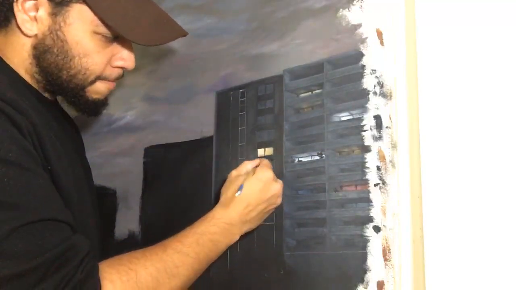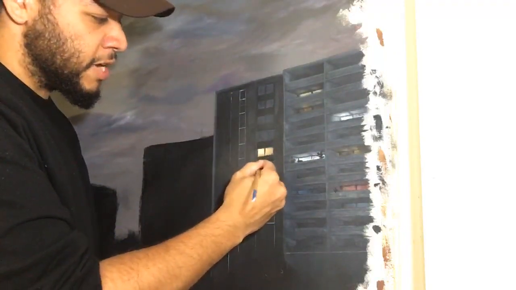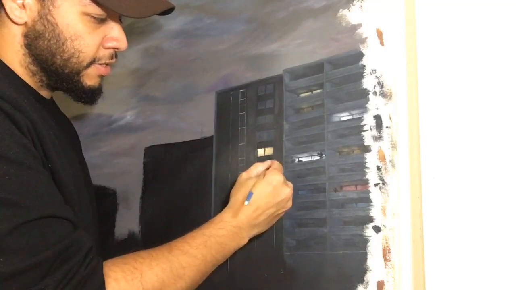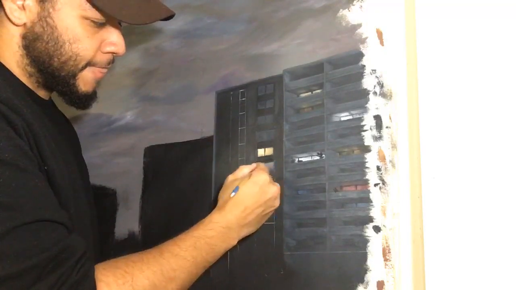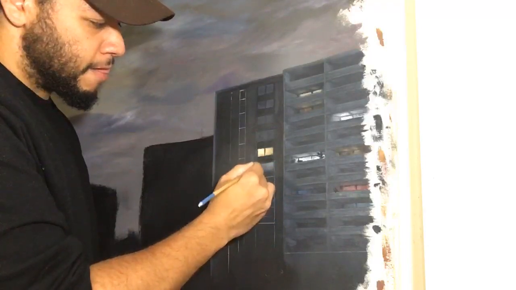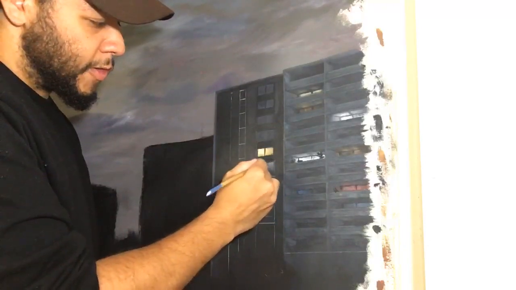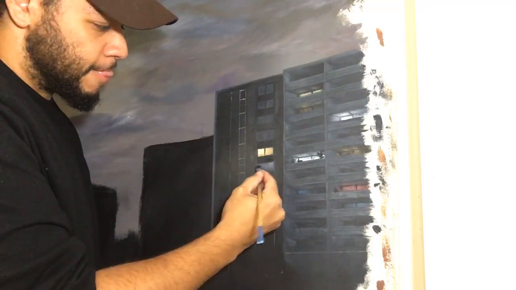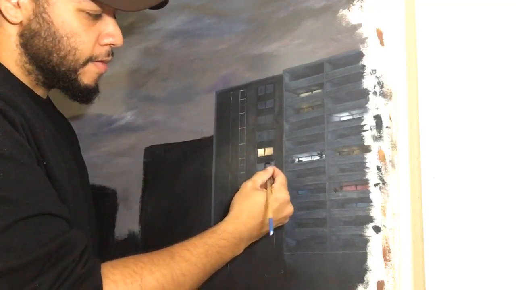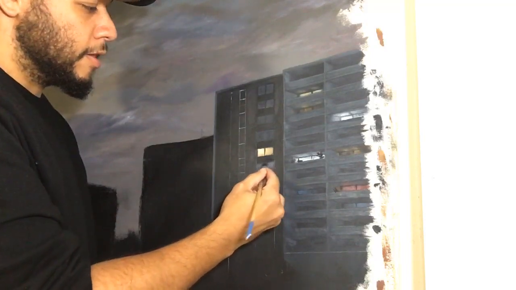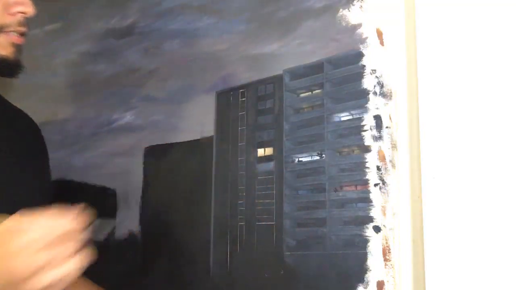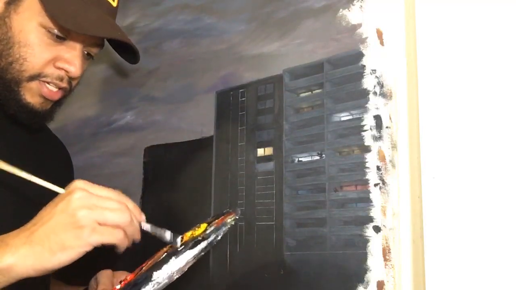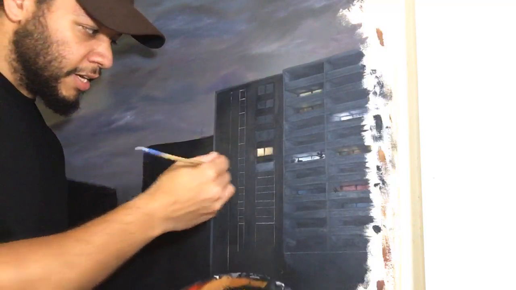So I'm going to start out with a lighter gray, just kind of fill in this general area, and gradually just make it a little bit lighter and lighter.